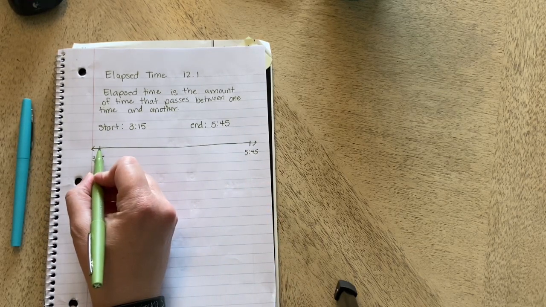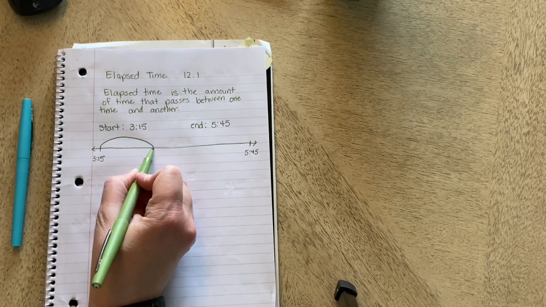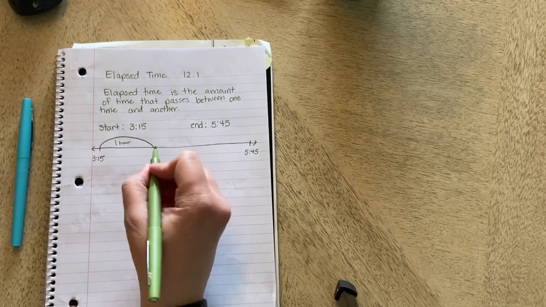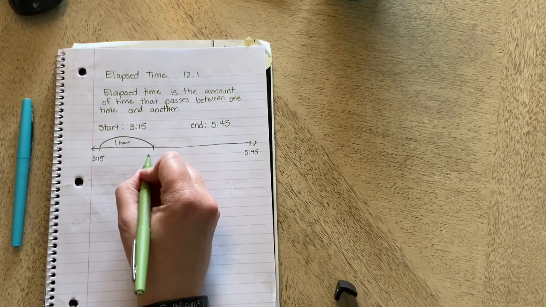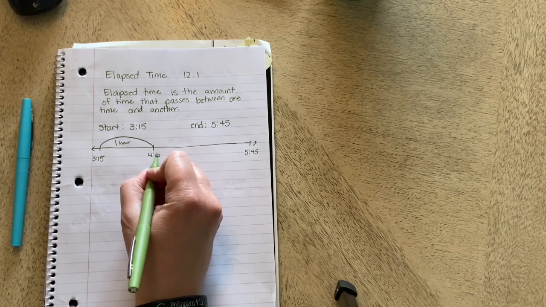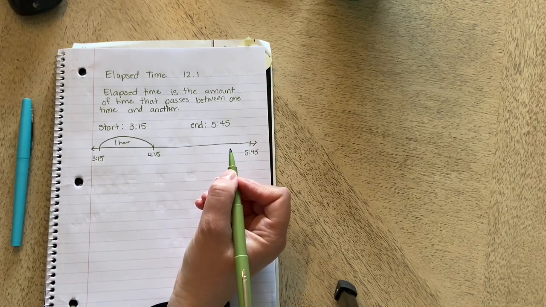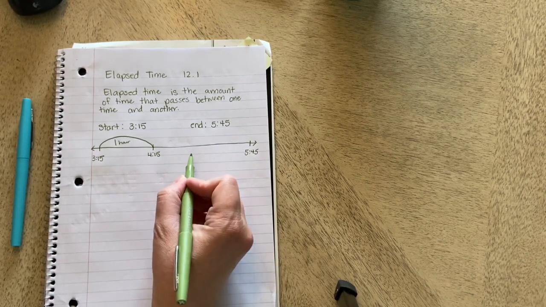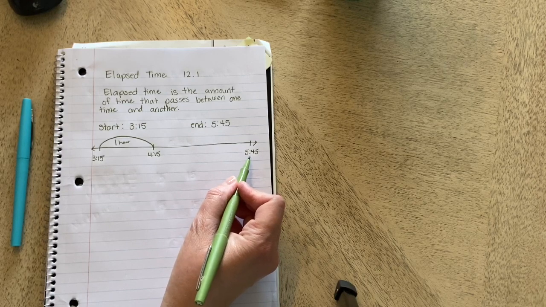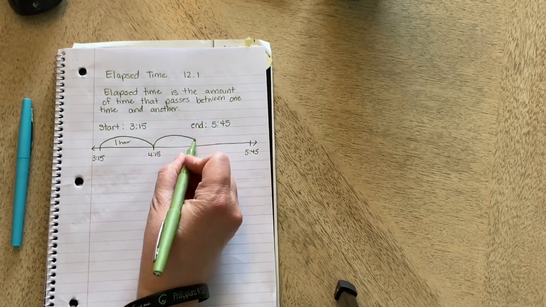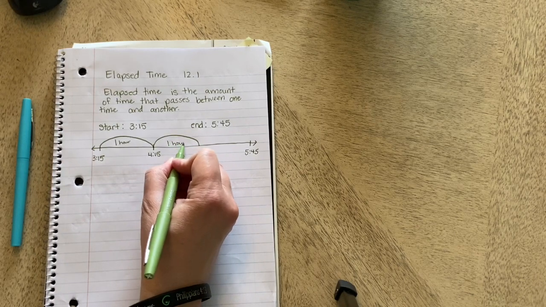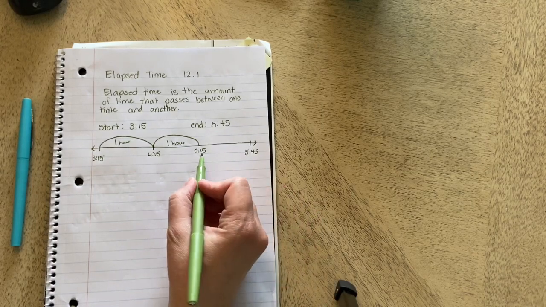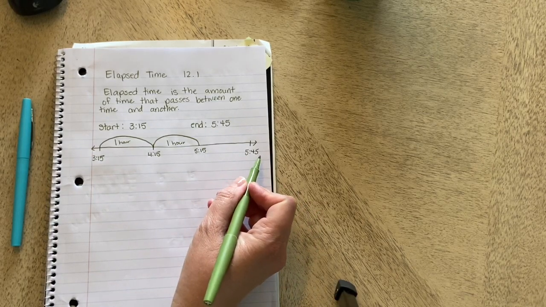So we say 3:15, 1 hour. 3:15 plus 1 hour is 4:15. I asked myself, can I jump another hour, 4:15 to 5:15? My end time is 5:45, so I can. So I jump another hour, 5:15.